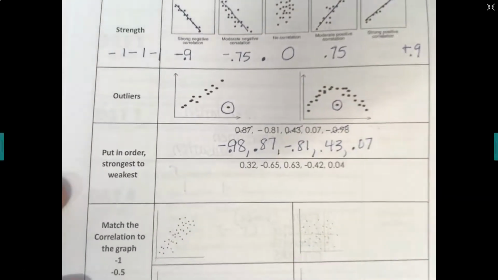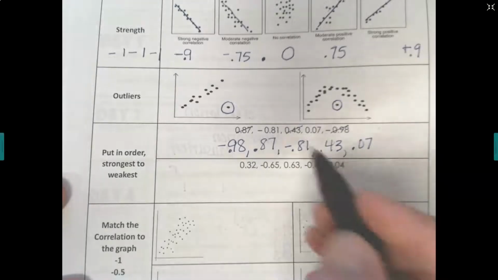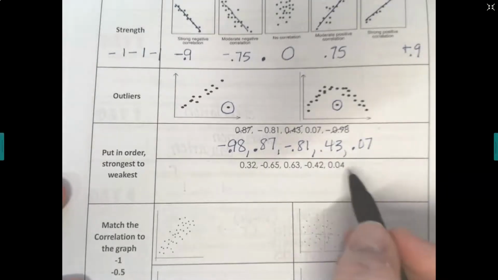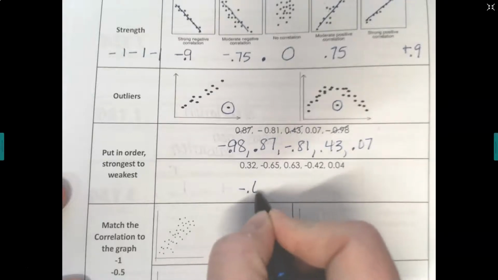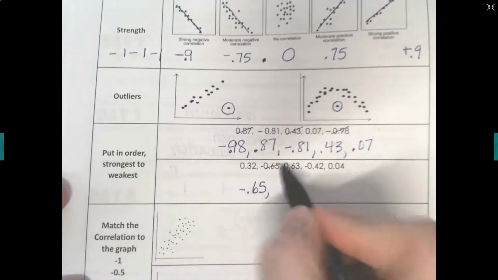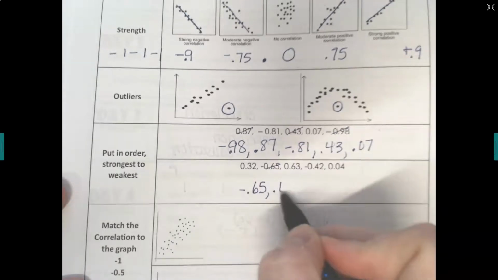All right, let's try that again. The very strongest, it doesn't matter about the negative signs, it's just the number closest to 1 is going to be the strongest, positive or negative 1. So negative 0.65. All right. Our next biggest number is positive 0.63.